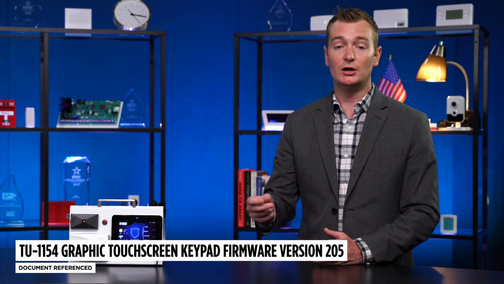We hope that you and your users enjoy that new functionality. Keep in mind that you will be able to download this update from the dealer direct on dmp.com and then load that onto an SD card to update your graphic series keypads.